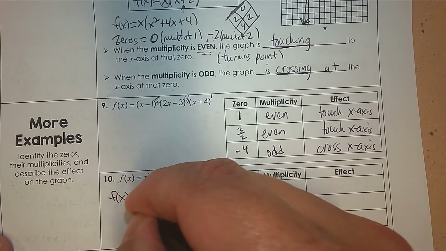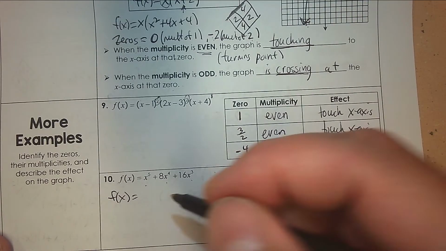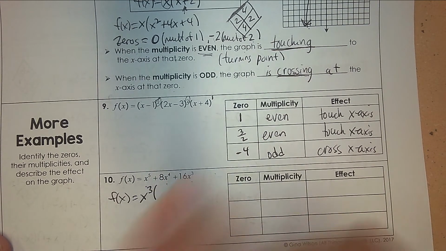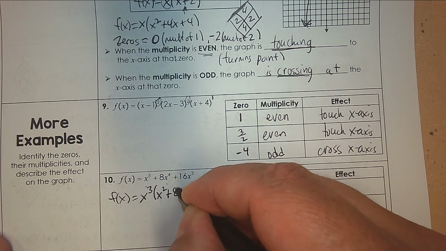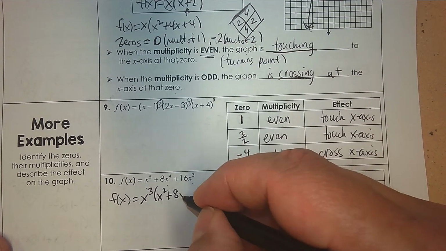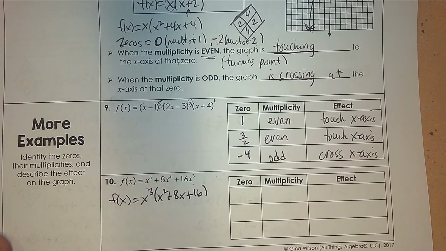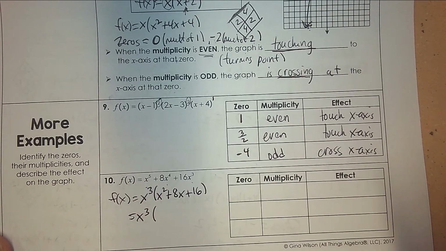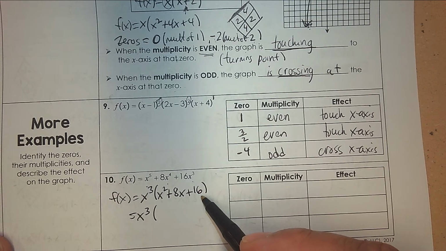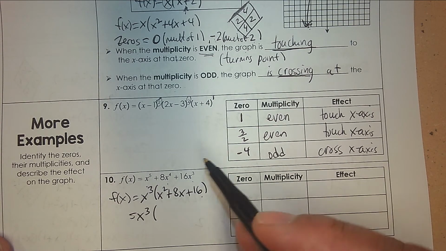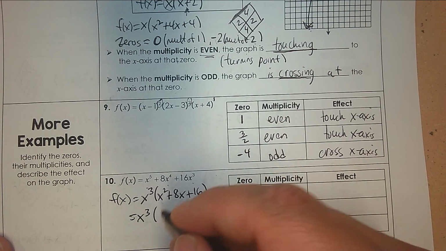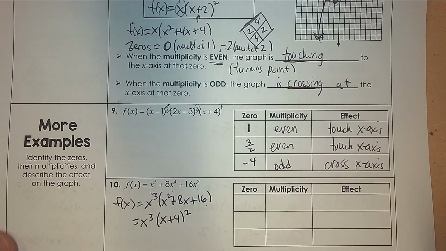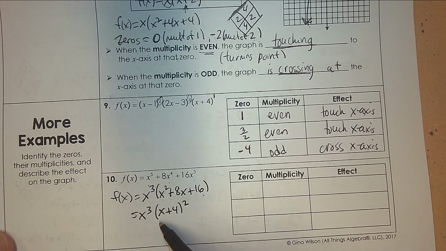Number 10. This is not factored, so we need to factor it. Step 1, what do they all have in common? They at least have an x cubed in common. So I'm going to factor out an x cubed, and what's left over is x squared plus 8x plus 16. This is a simple trinomial. What two numbers multiply to 16 and add to 8? The answer is 4, and it repeats itself, so positive 4 and positive 4. That means we write it as one factor squared.